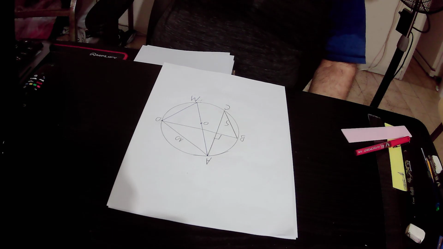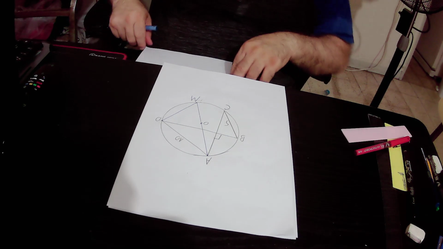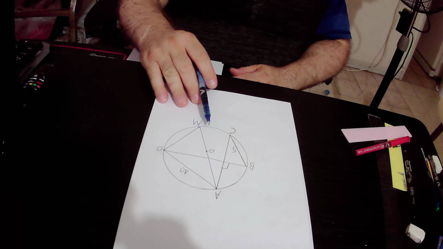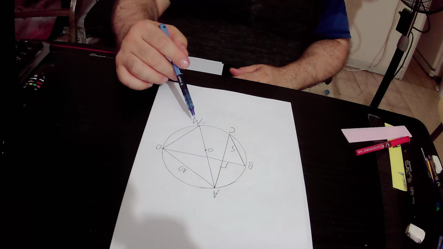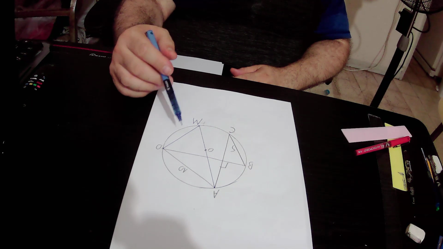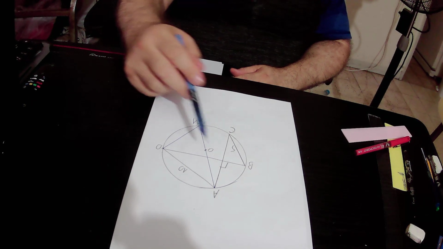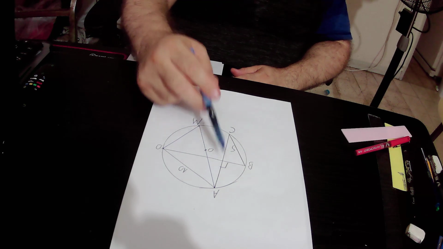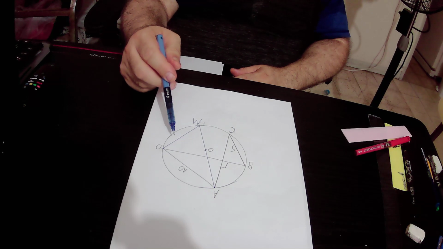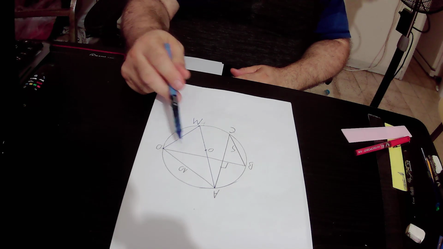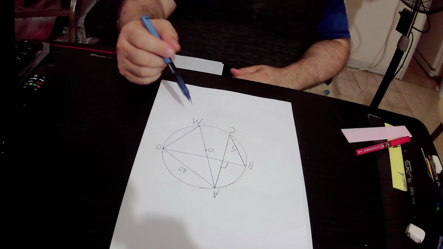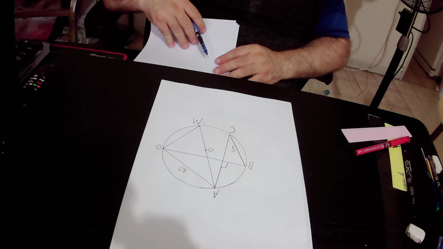Because you actually have angle ADM that rests on chord AM, and chord AM is the diameter of this circle. Therefore, according to rule number 1, peripheral angle ADM equals 90 degrees. So I write it down.